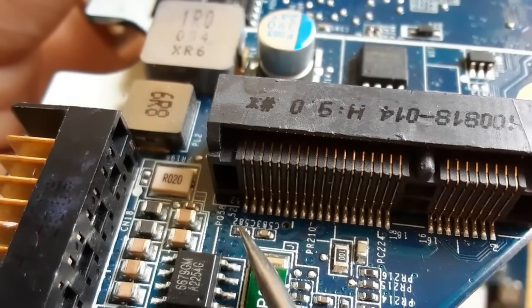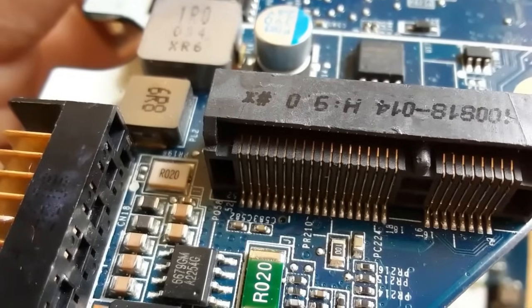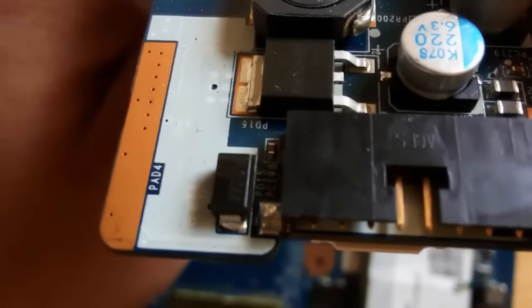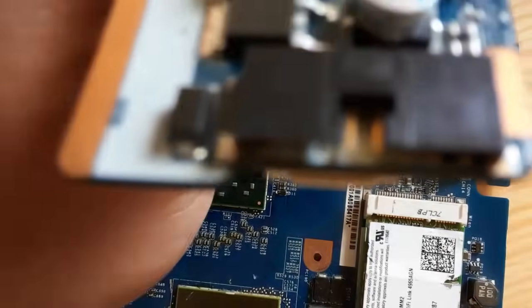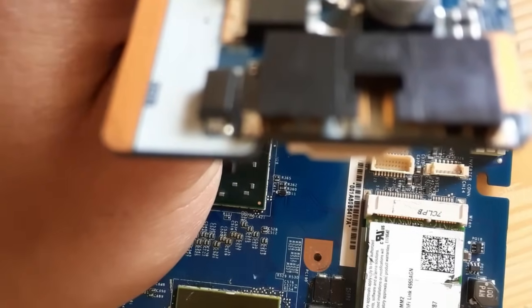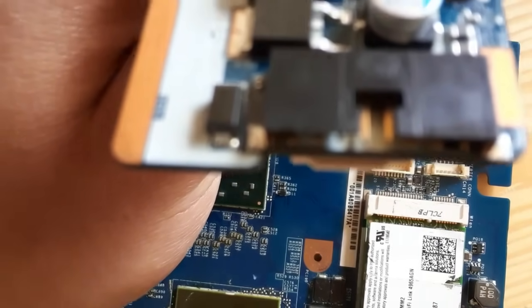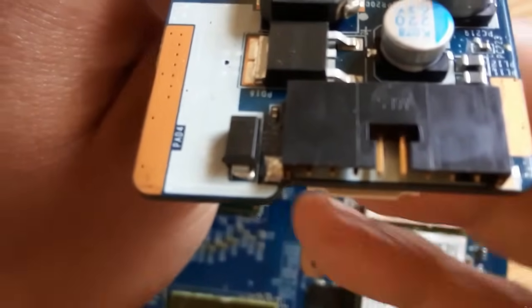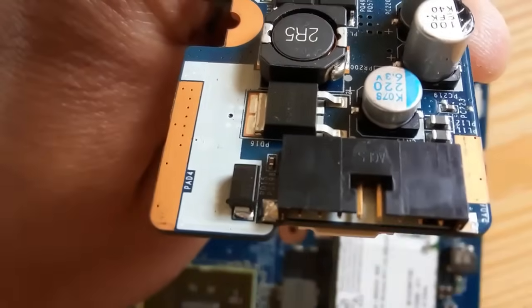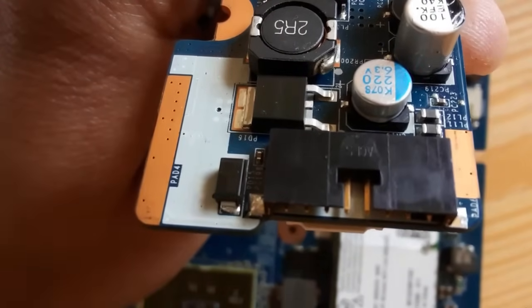Do you see these terminals? This should be clean and should be good. Here also, this is the connector for the power jack. Okay, so for this kind of laptop, it has this kind of connector that is connected directly to the power jack via a cable.